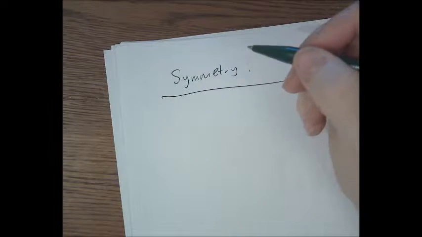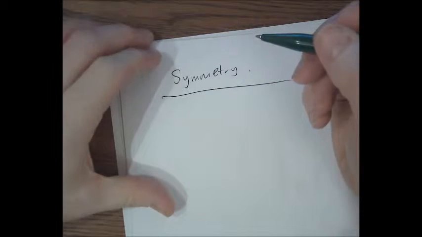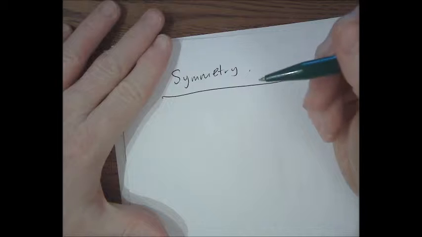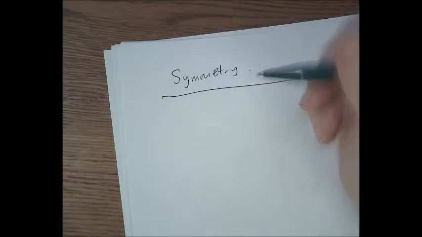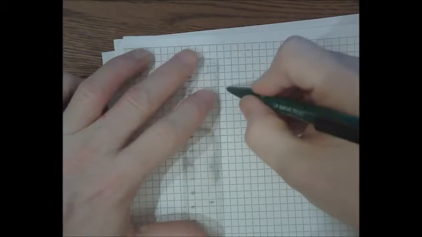Symmetry is a quick little topic. One part of which is familiar since the olden times, and another part is maybe not so familiar. Basically, what you have is some sort of shape, and your job is to say how many axes of symmetry it's got.